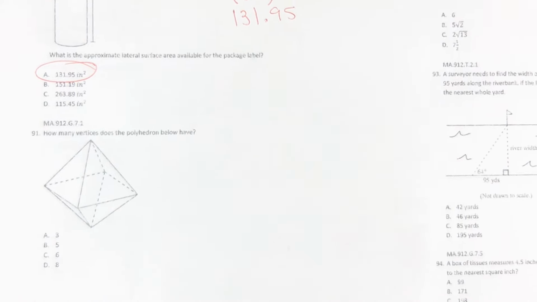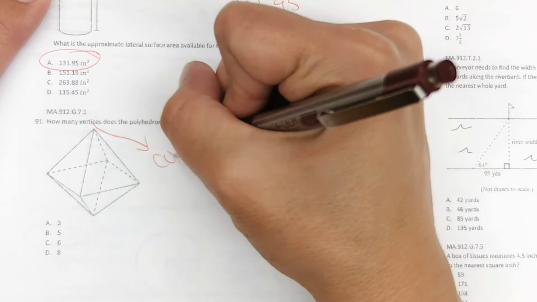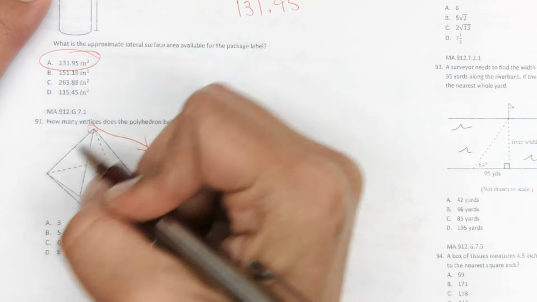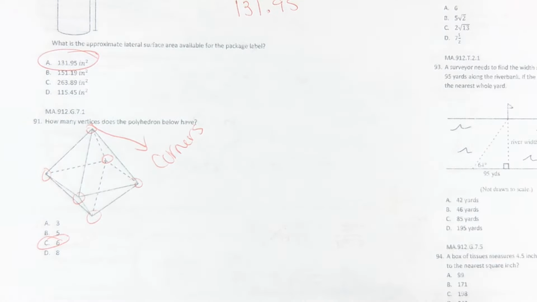Okay, 91. How many vertices does this polyhedron have? Vertices are corners, so we just count the corners. 1, 2, 3, 4, 5, 6. Don't mess that one up.